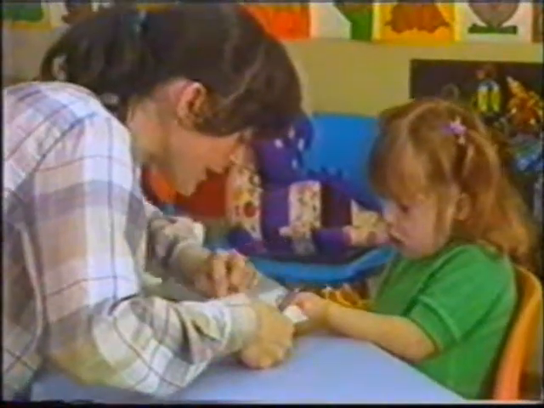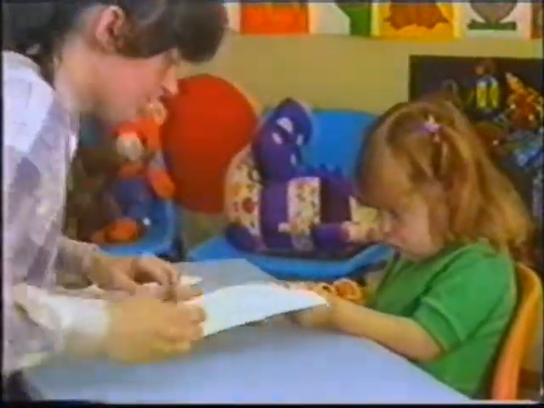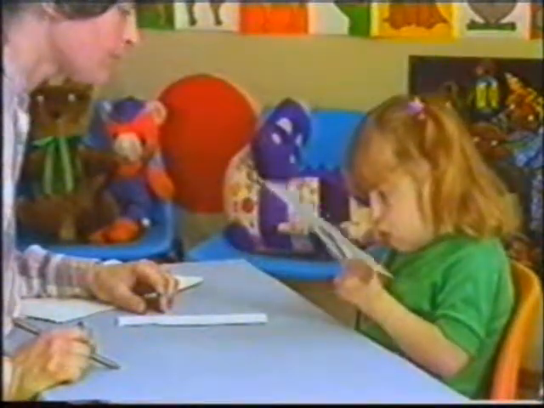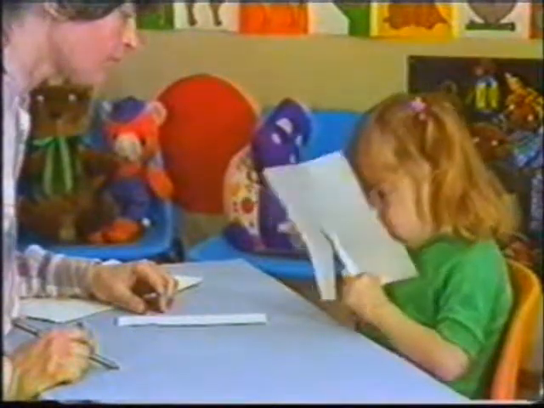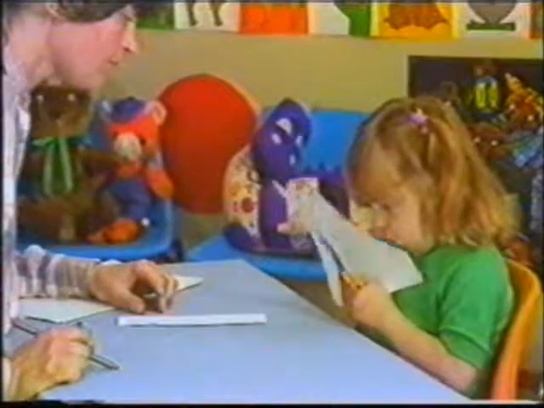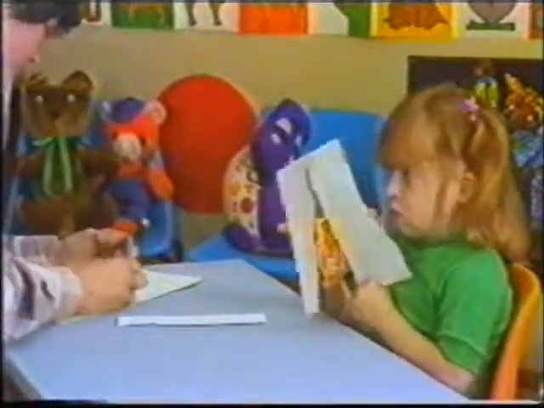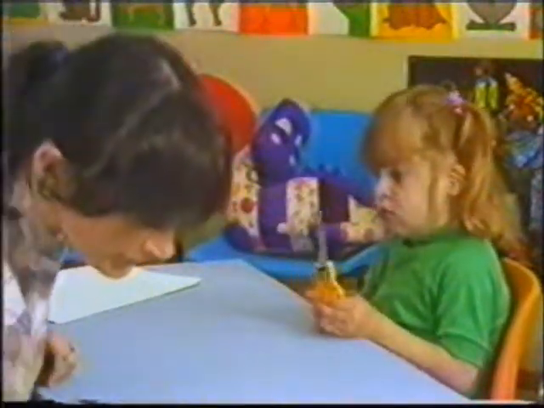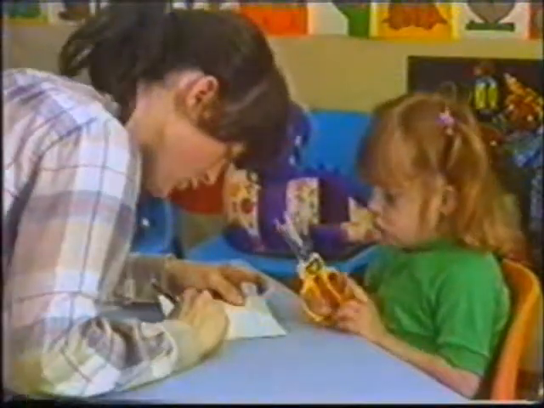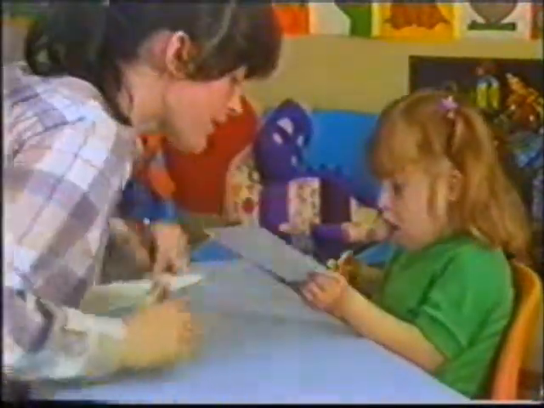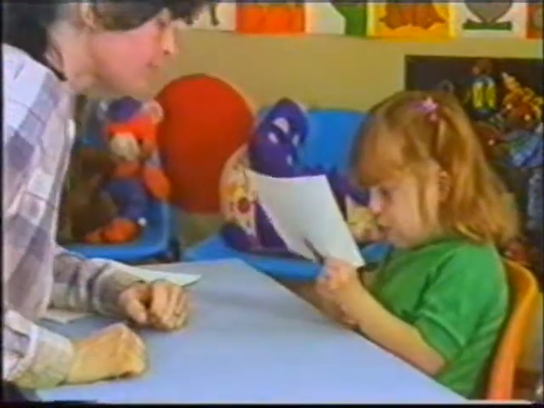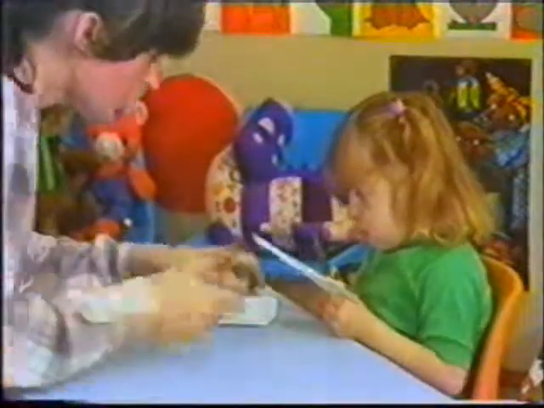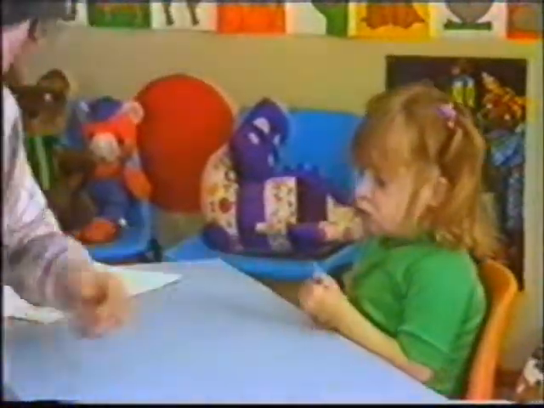You cut on the line. Last thing, Miffy, I want you to cut out the square. You cut out the square. You finished? Yes. Right. Put that one away.